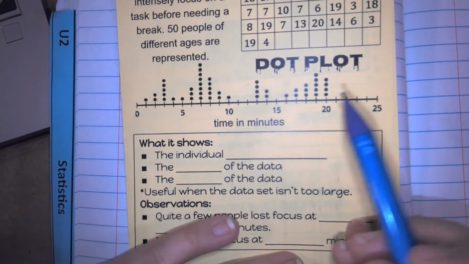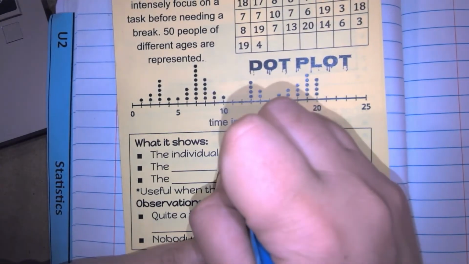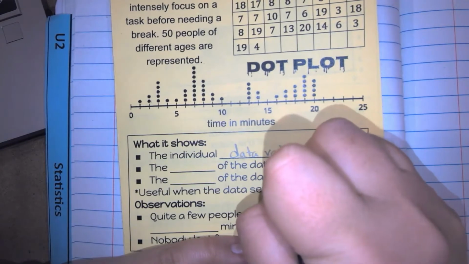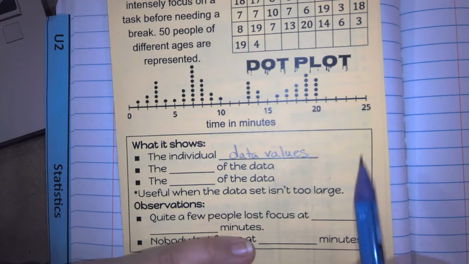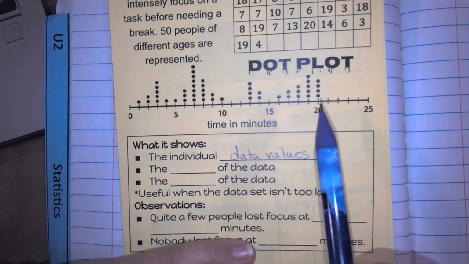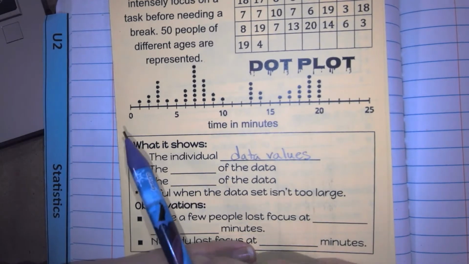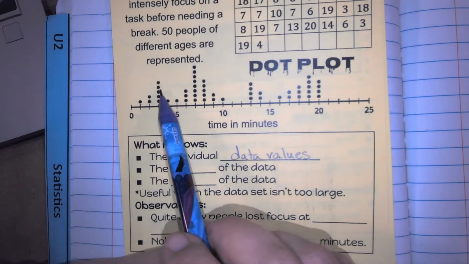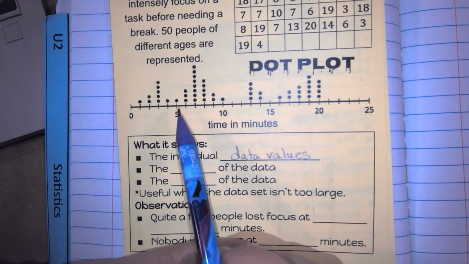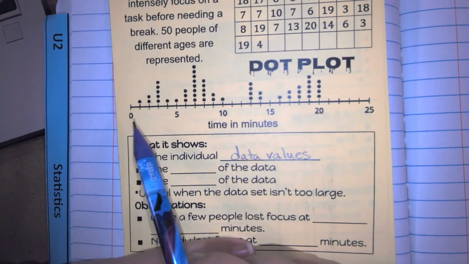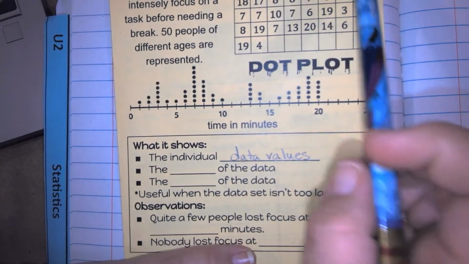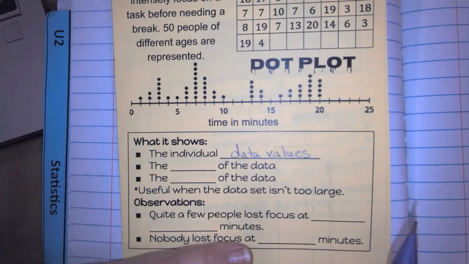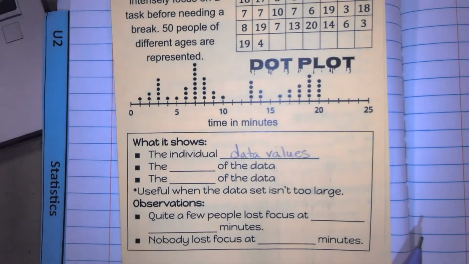So what it shows is the individual data values. Every dot represents a number. If I wanted to list out my data set, I could. I would put a 1, and then a 2, and another 2, then a 3, and a 3, and a 3, and a 3, and a 3, a 4, and a 5, and a 6, and a 6, and a 6. And then they would all be in order from least to greatest, rather than looking at this kind of mixed up data set. So a dot plot is nice because it shows us the individual values.